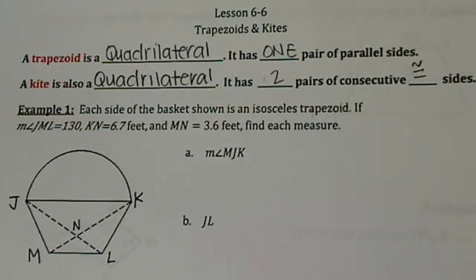Our last lesson has nothing to do with parallelograms. So do not get trapezoids and kites mixed in with the past 5 lessons. They have different qualities and they are not considered a parallelogram. So all those conditions that we have been talking about do not apply to these. These two shapes, however, are quadrilaterals, which means they have 4 sides.